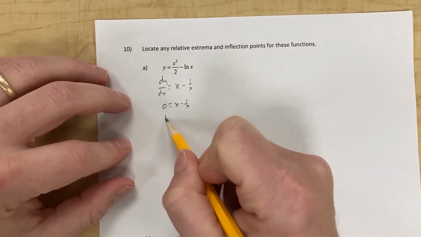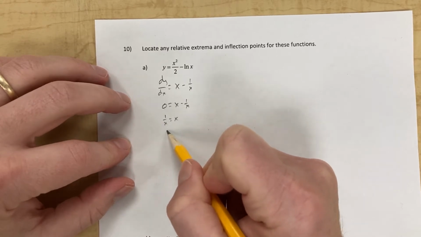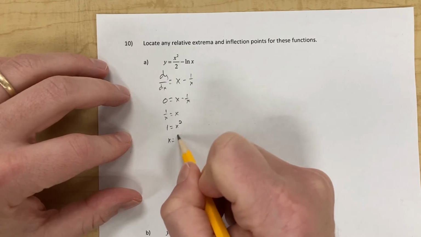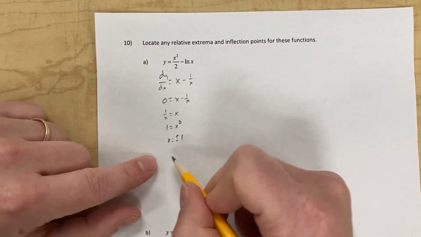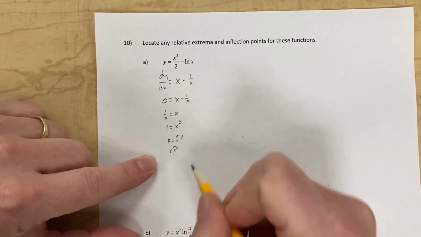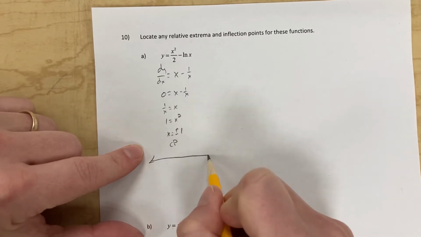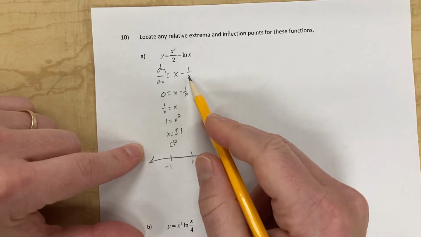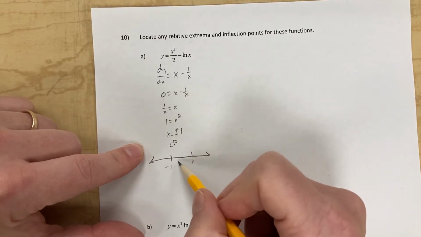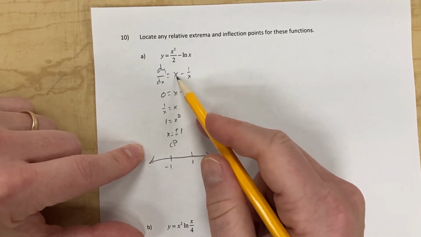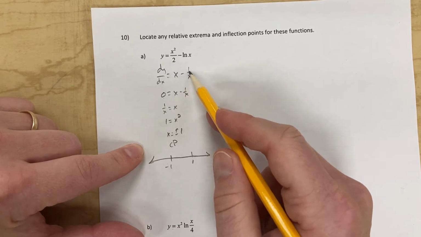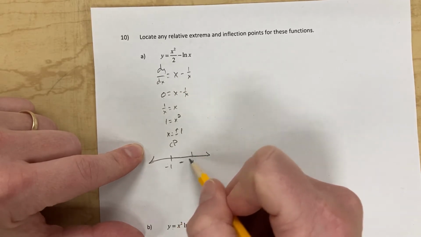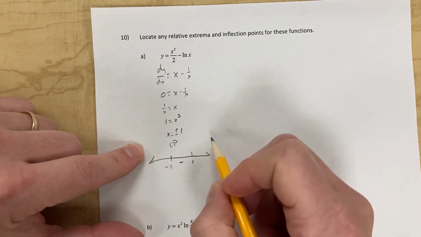And if I add that 1 over x over and multiply, I get x squared equal to 1. So that means x could equal positive or negative 1. Those are our critical points. Okay? So if I go ahead and test negative 1, 1, go back to the first derivative. If I were to put, say, 1/2 in, I get 1/2 minus 2. That'd be a negative. All right, so I'm going to get a negative inside of that range there.